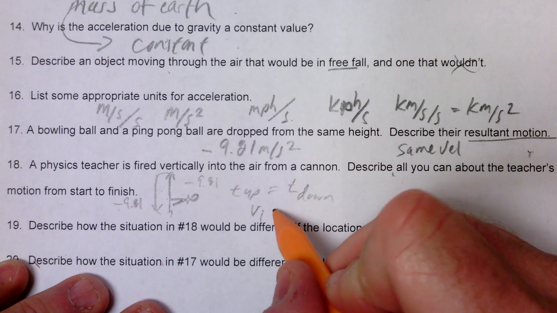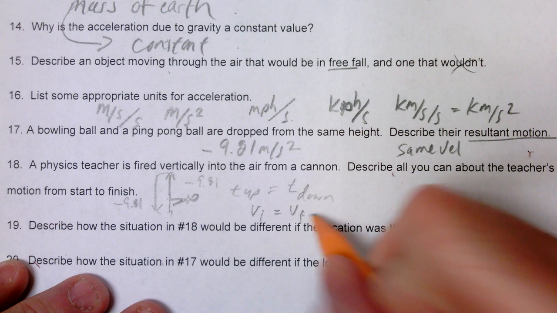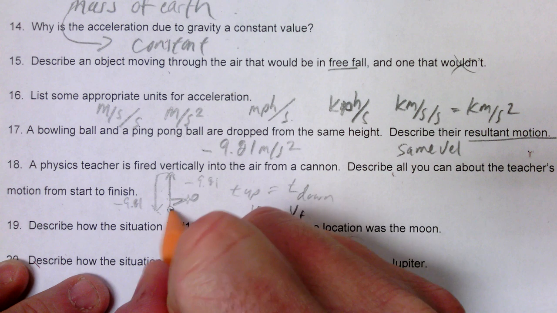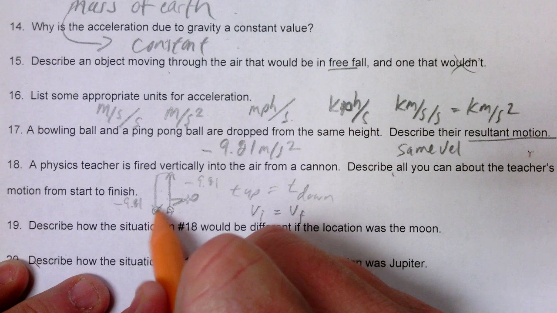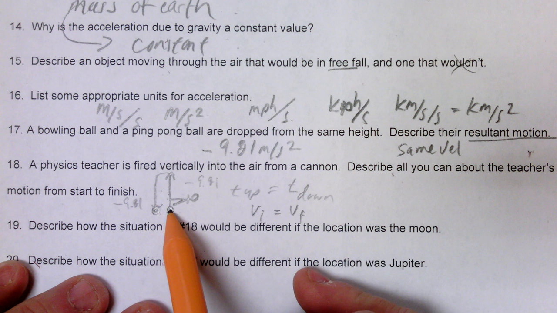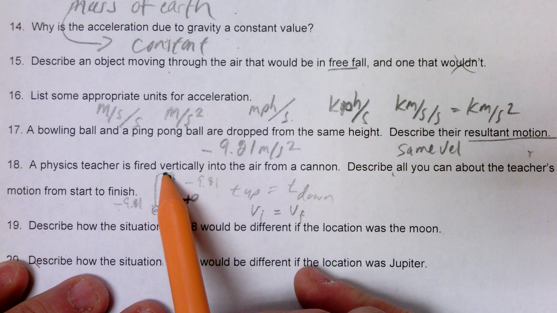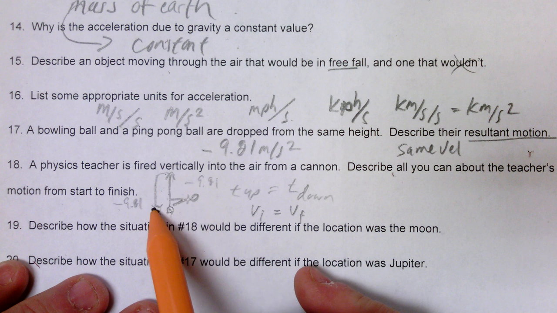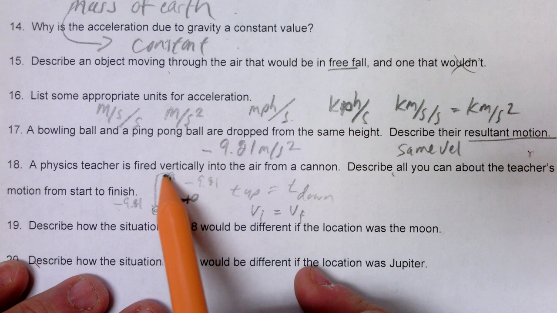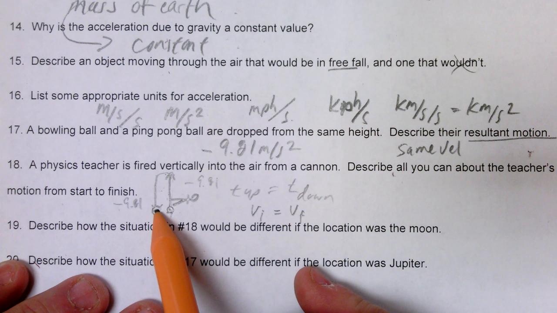The initial velocity up is going to equal the final velocity going down. Your velocity right here coming out of the cannon is going to be equal to the velocity with which you hit the ground, because you have a velocity of, let's say, 100, and gravity is going to slow it down to 0. But then gravity is going to change it this way the same way it changed it this way. So here it was slowing it down from 100 to 0. Because gravity is the same, it's going to speed it up from 0 right back to 100.